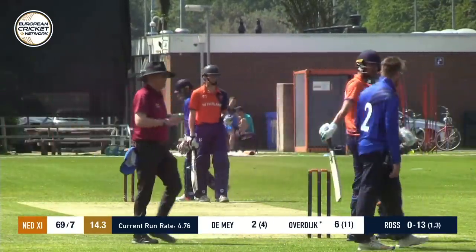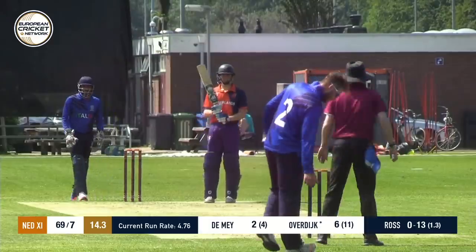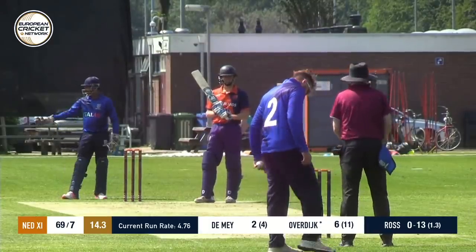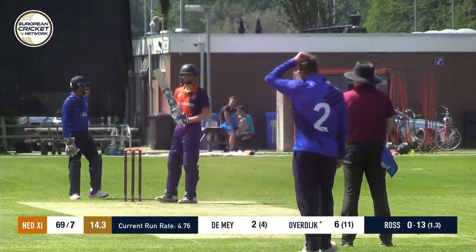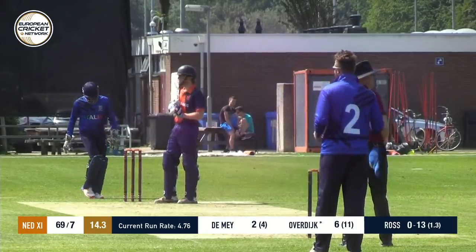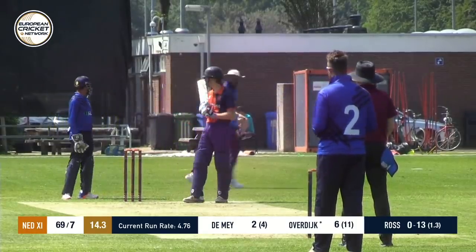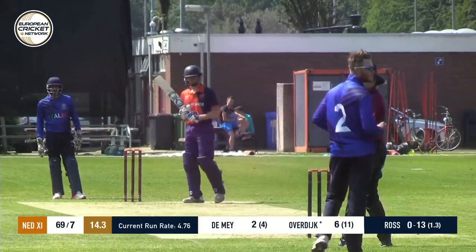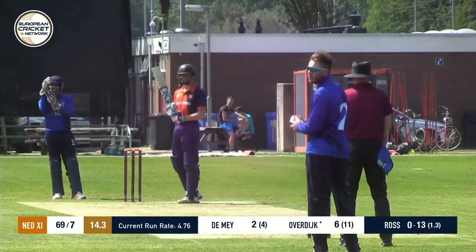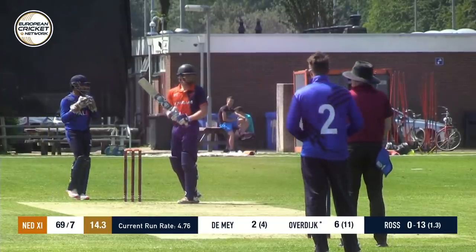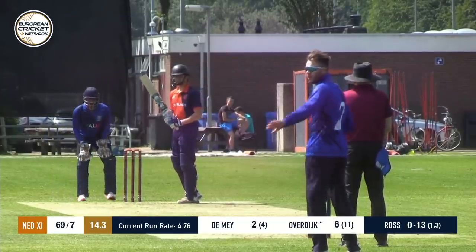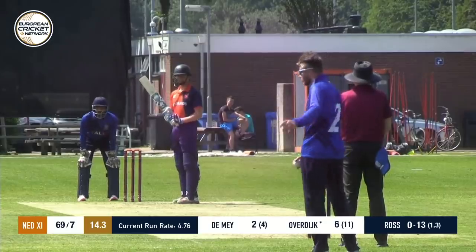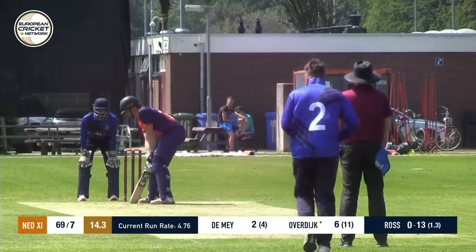The Italians well on top here. I don't know if the Dutch were expecting this today when they rocked up to the ground. It just hasn't come together for any of the batsmen so far. Ben Cooper, the pick of the batsmen with 17 off his 12 deliveries. He got stumped just coming down the wicket without really getting into his groove.